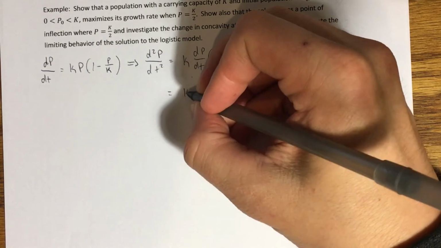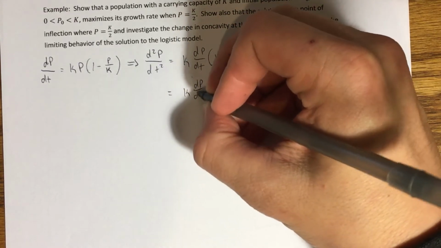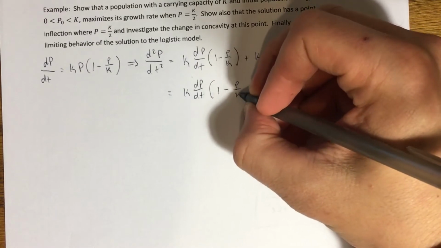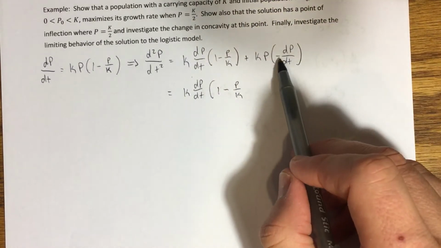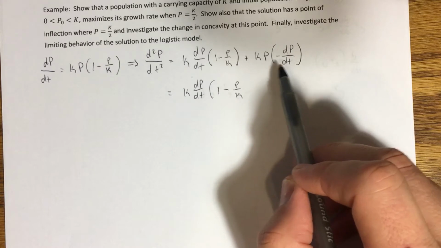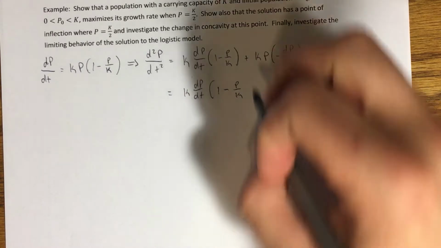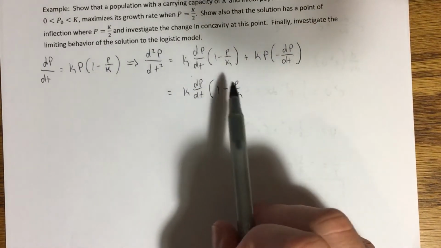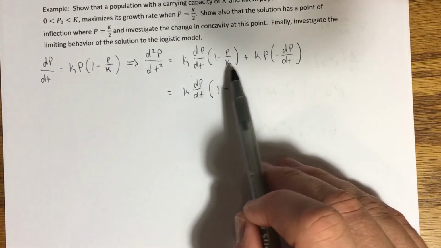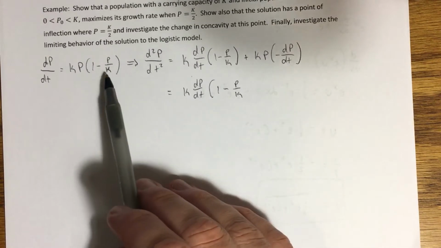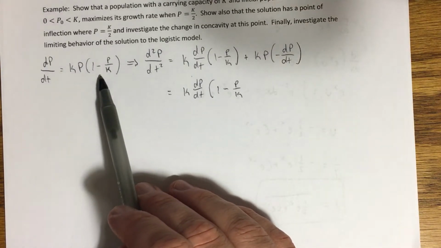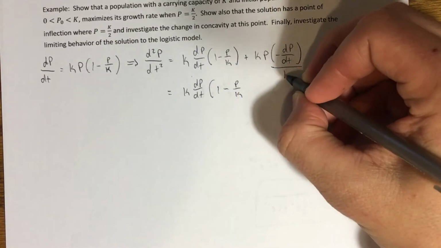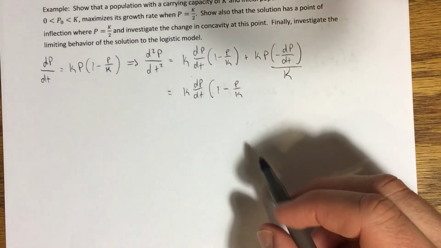That's going to lead to this k times dP/dt times 1 minus P over K, and then I have a negative P left over here. So that becomes... I'm sorry, I messed up my derivative. This derivative right here is not just negative dP/dt. I have this constant of 1 over K here, so it's actually over capital K. I accidentally left that off.